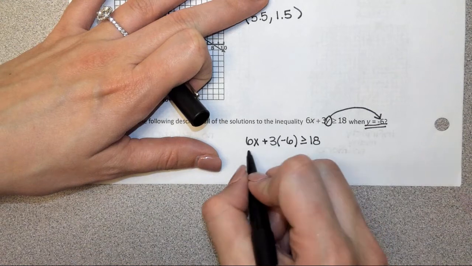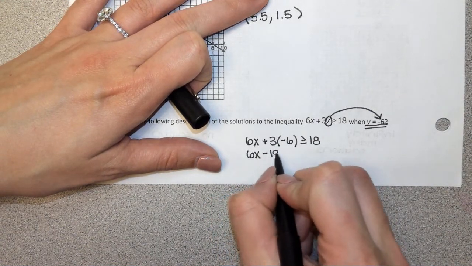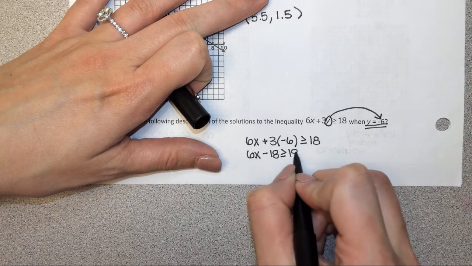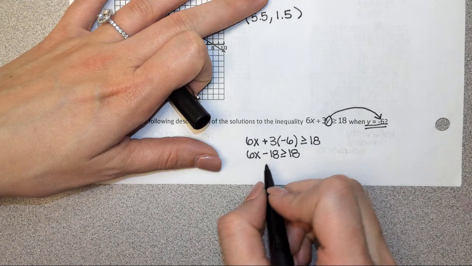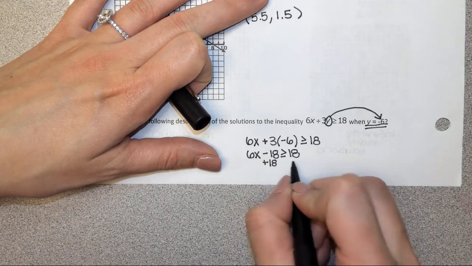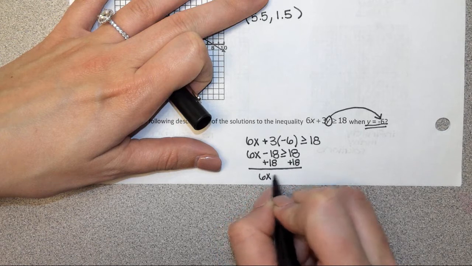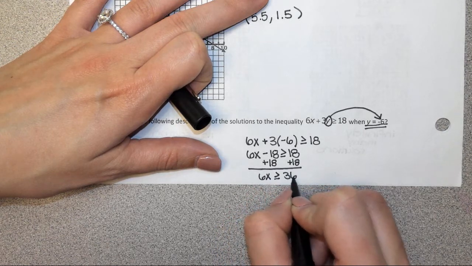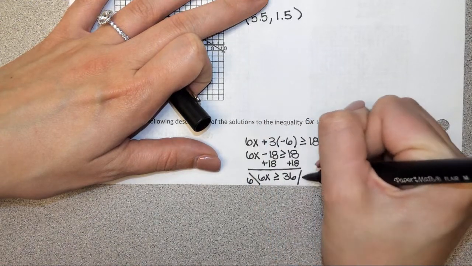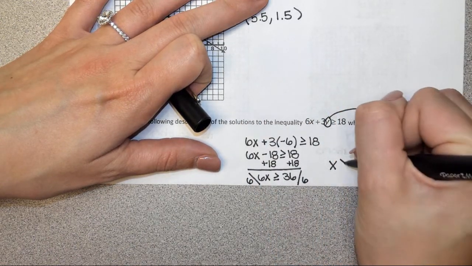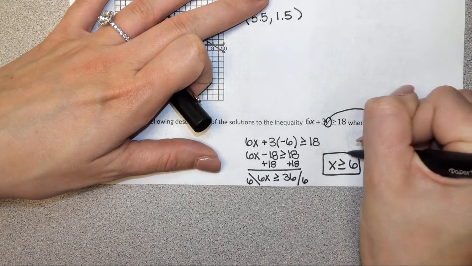Now, when we simplify, we get 6x minus 18 greater than or equal to 18. Get rid of the minus 18 by adding 18. So 6x greater than or equal to 36. And the final step is to divide by 6. So x is greater than or equal to 6. And that is your solution.